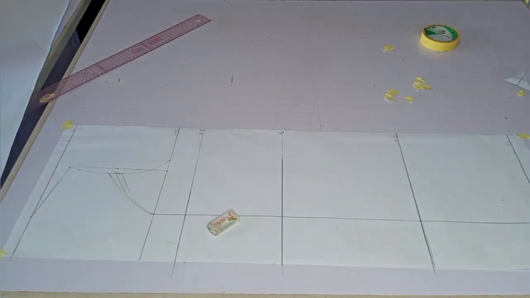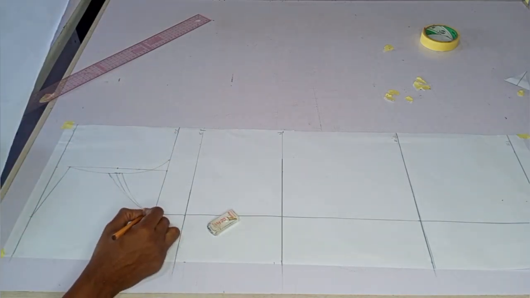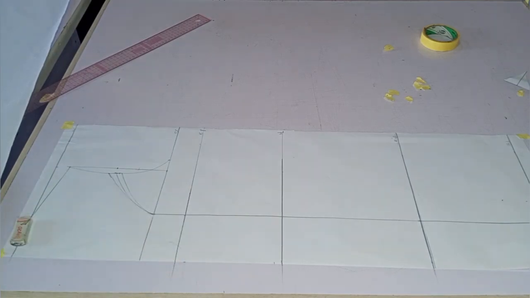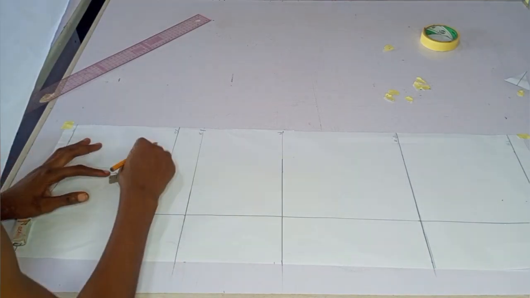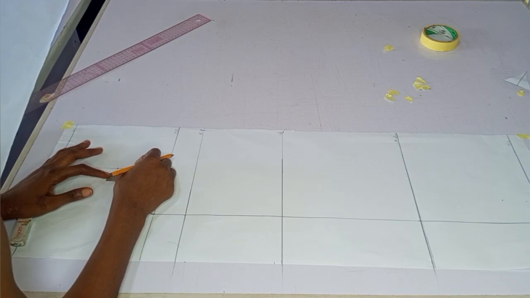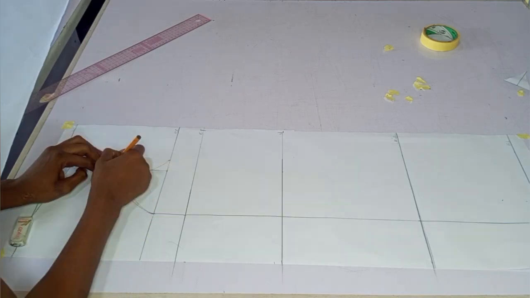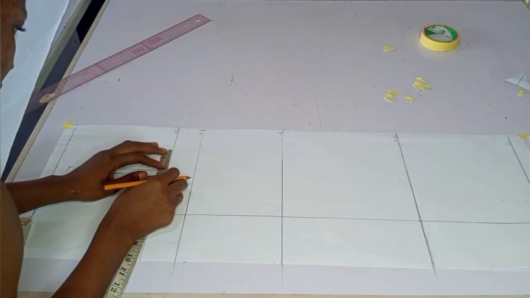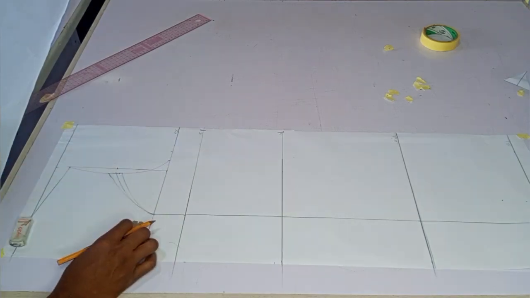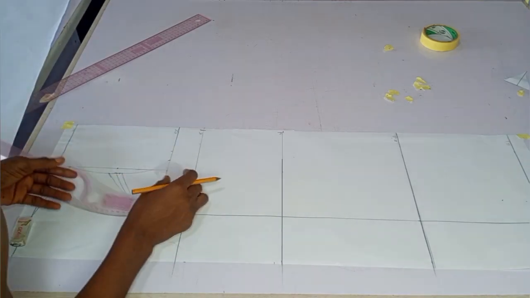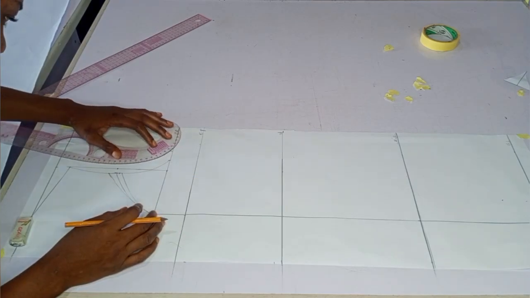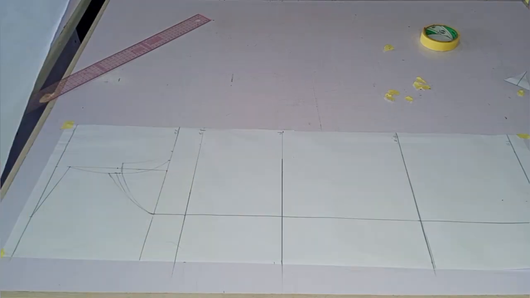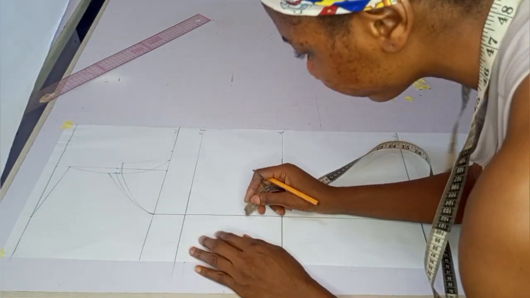So I'm going to blend this point here so it's not too sharp or pointy. So what we took for our dart here, I'm going to replace it here so we don't have any shortage when we are sewing. And on the chest line also, I'll replace that 1 inch. Then we're going to form a new armhole connecting the 2 points this way. This is now our new armhole.